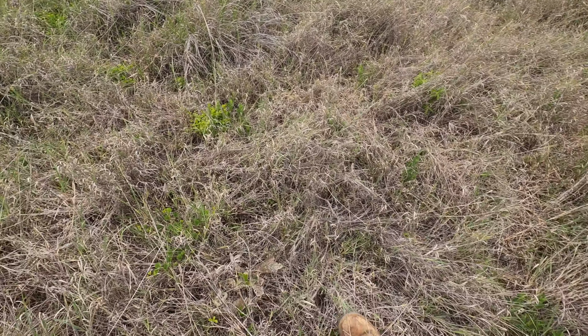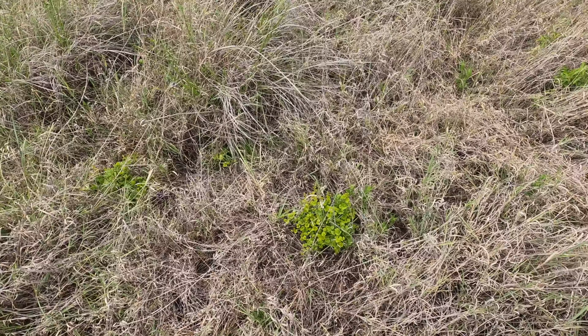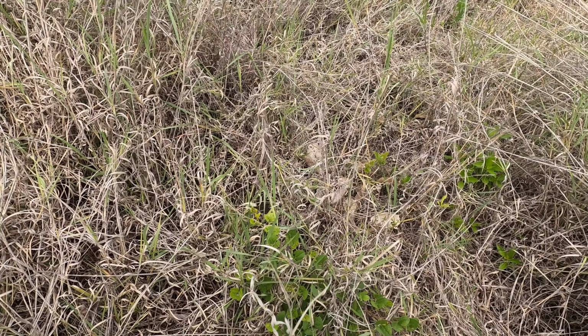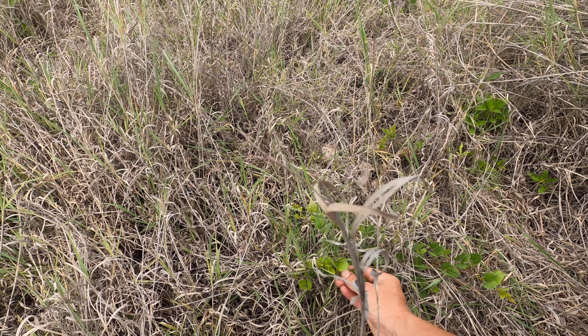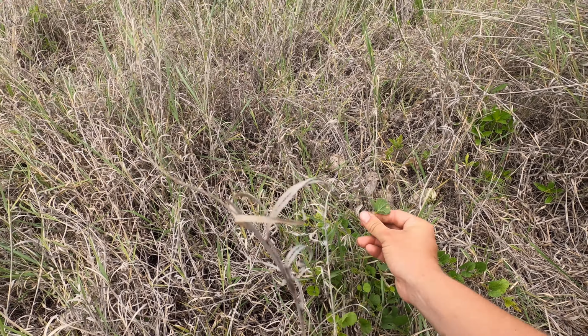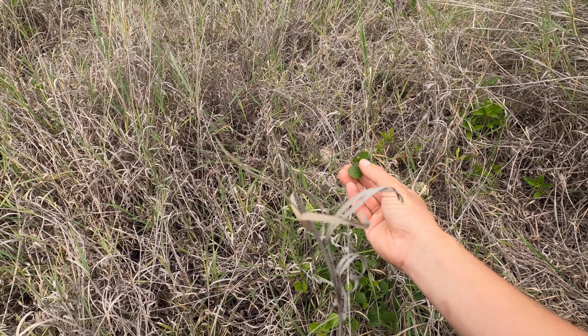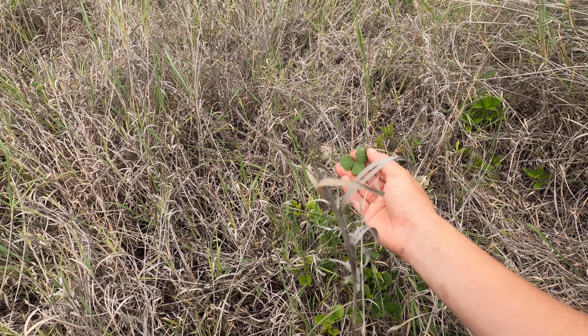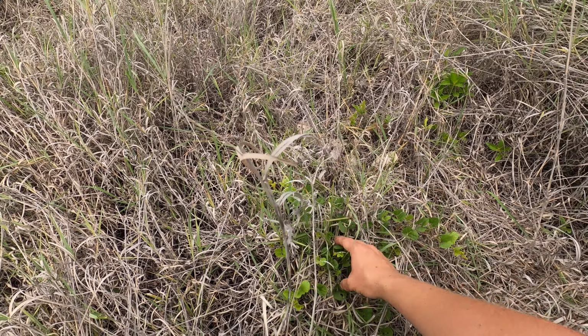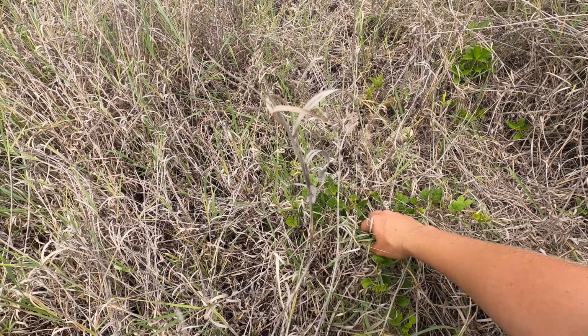I did see some, here we go. This is another good indication of an early successional plant. So this is a legume. I don't know what it's called, but you can see by the fact that it has 3 leaves with 1 offset in the middle there that this is a legume. You can also see how green it is.